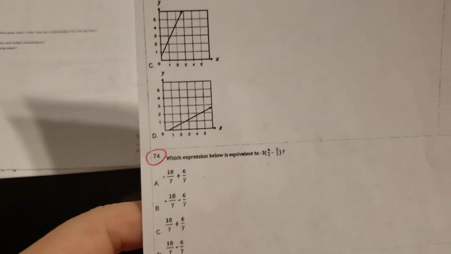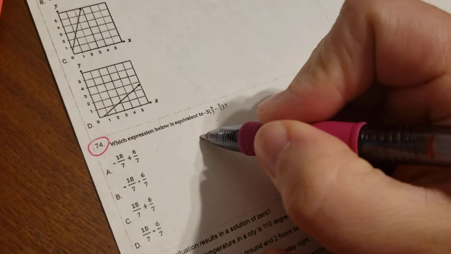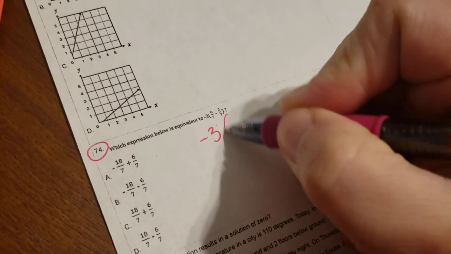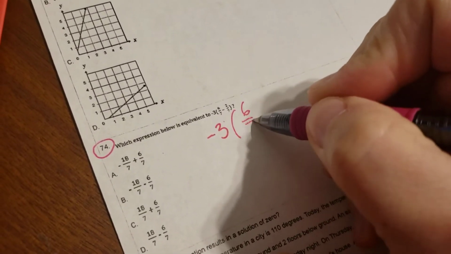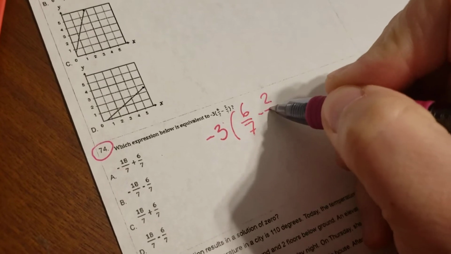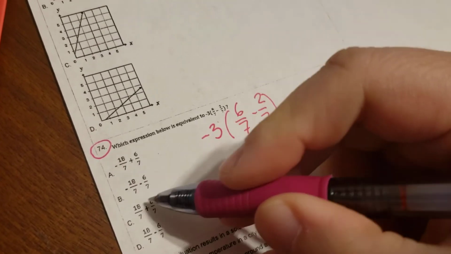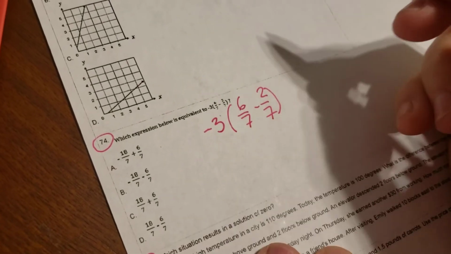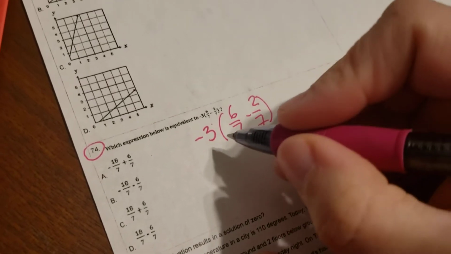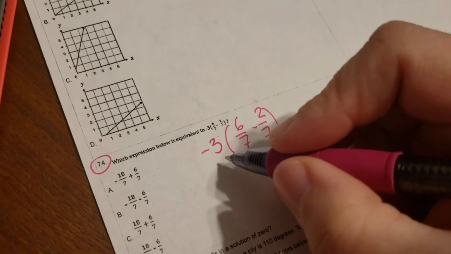Alright. So we're going to think distributive property for this one. I'm going to rewrite it a bit bigger. I've got -3 out in front times 6/7 minus 2/7. And you could go through and simplify this and then see if these guys simplify to the same thing. That also works out. We'll do that next. But here's the easiest thing to do.